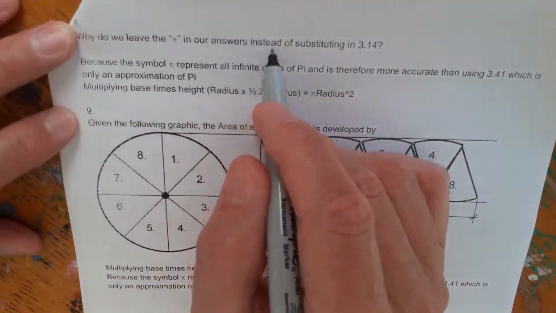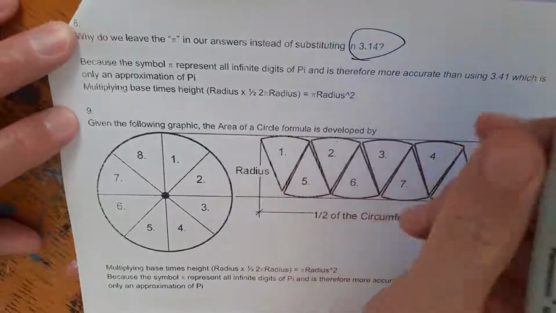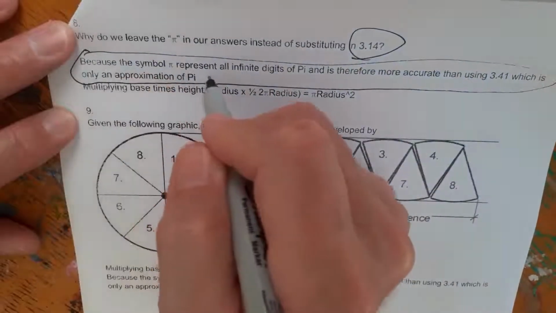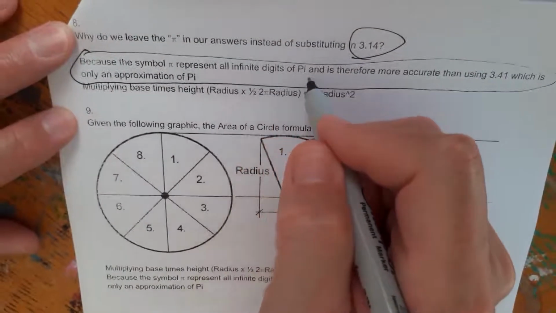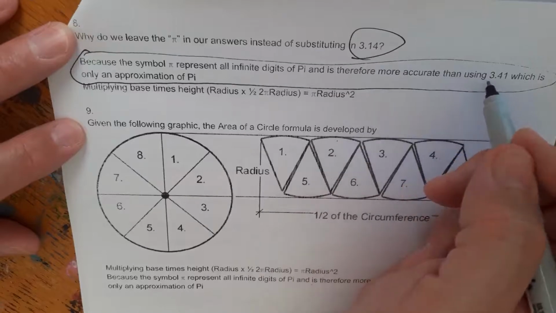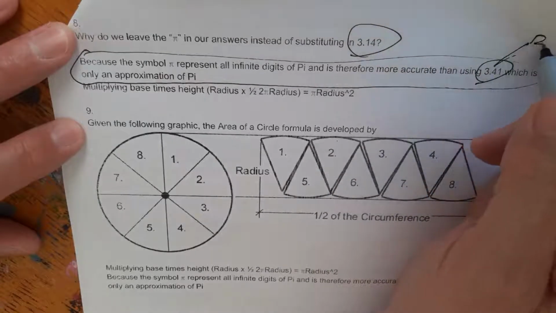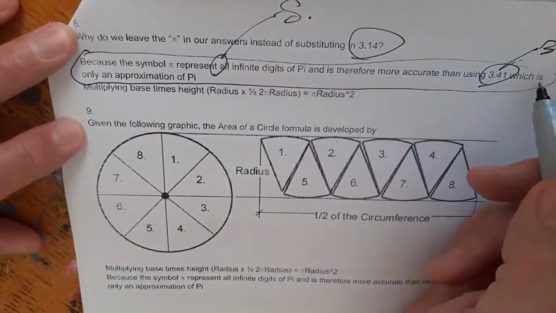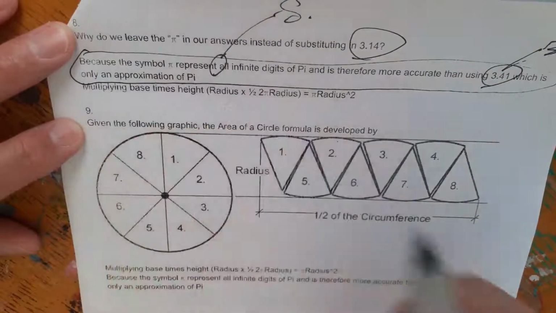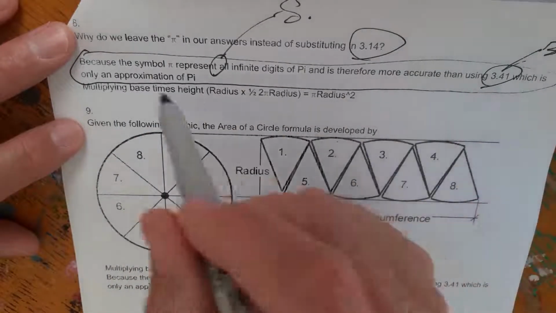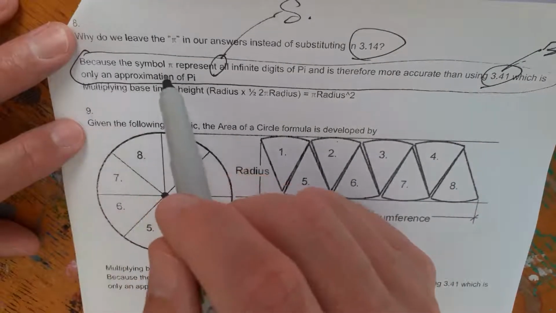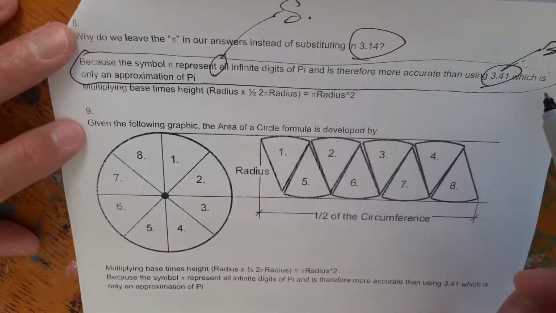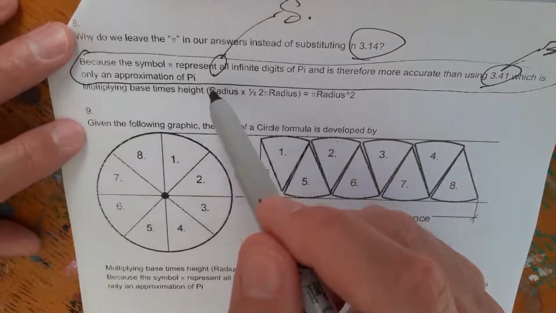Why do we leave the pi in our answers instead of substituting 3.14? Because the symbol pi represents all infinite digits of pi and is therefore more accurate than using 3.14. This should be 3.14, and this should be an S, which is only an approximation of pi. Okay, so these errors avoided us from reading the real answer here. Because the symbol pi represents all the infinite digits of pi and is therefore more accurate than using 3.14, which is only an approximation of pi.